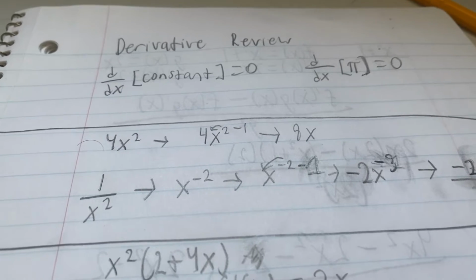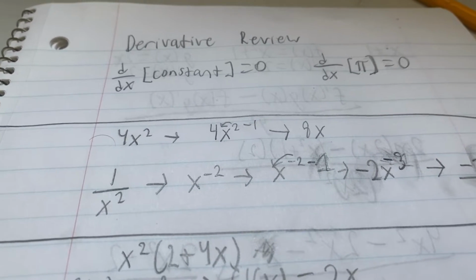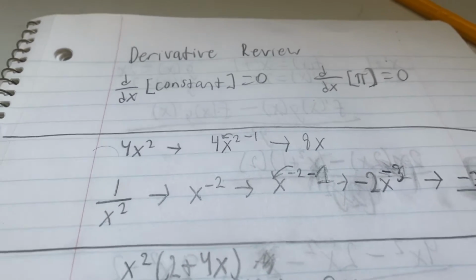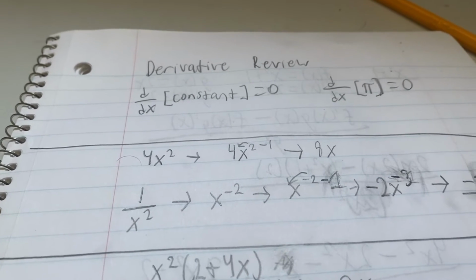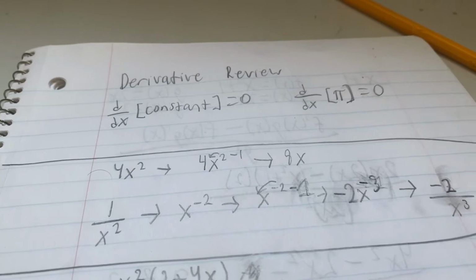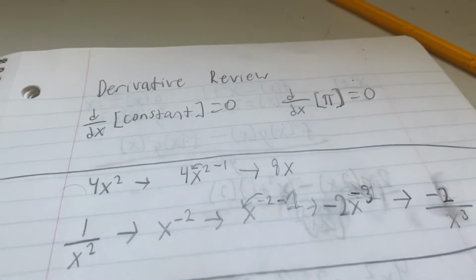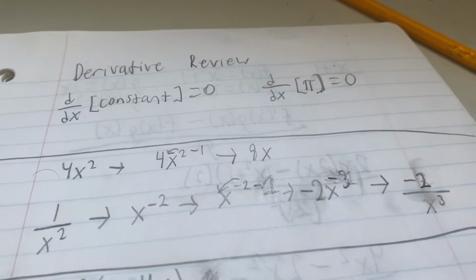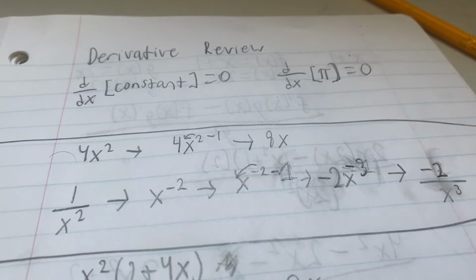And the second thing is that this is more or less pre-calc level derivatives. We're not going to talk about natural logarithms or any of the trig functions, except for really basic ones like sine, cosine. And yeah, this is just a very, very quick review.